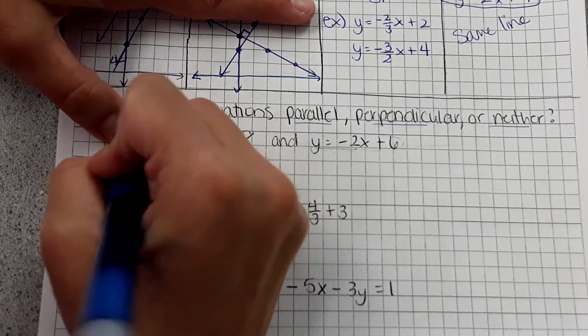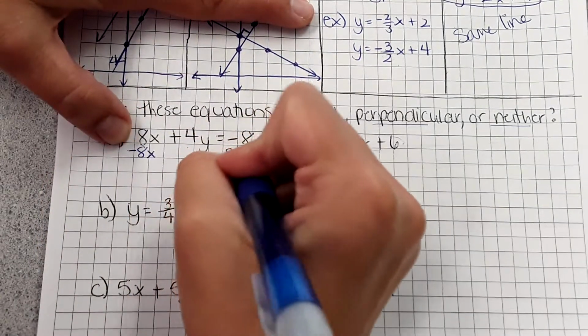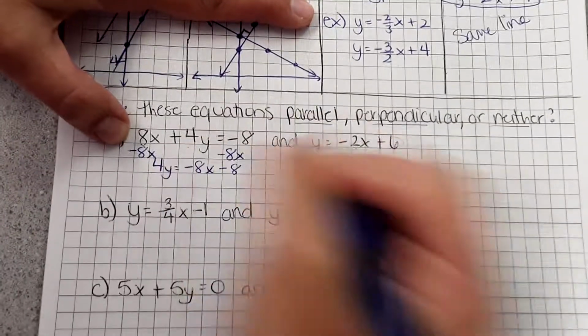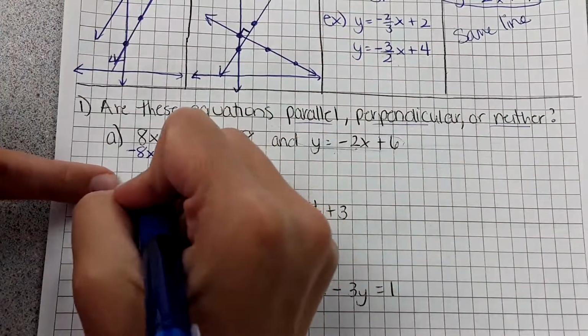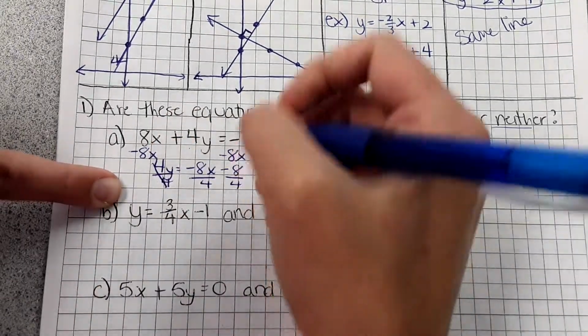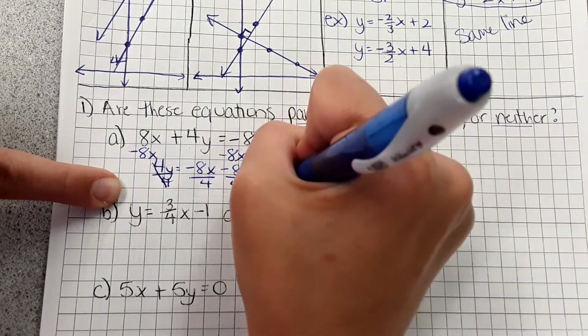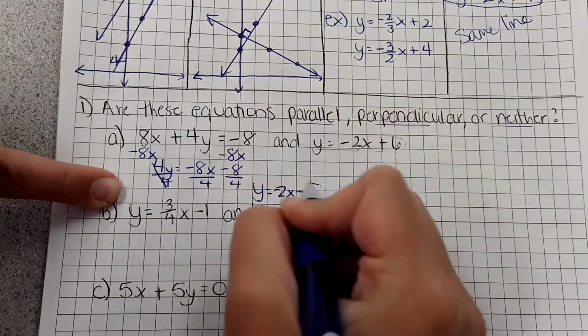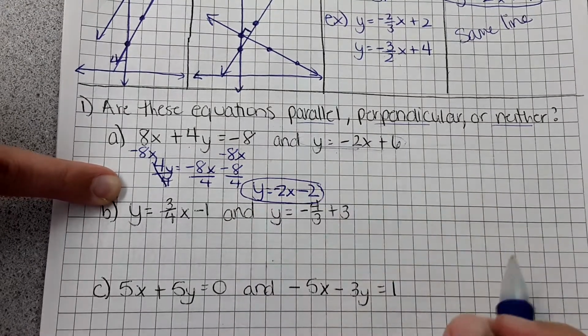So for this, I'm going to subtract 8x from both sides to get it to the other side. Then divide by 4. y equals negative 2x minus 2. So there's my equation here.